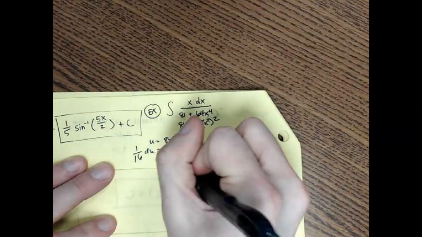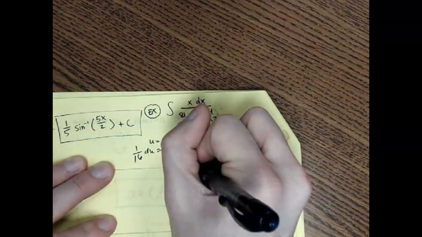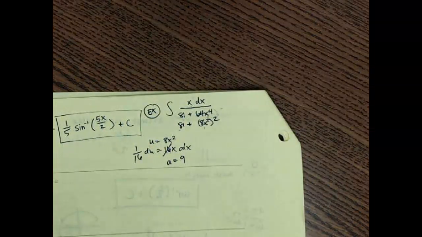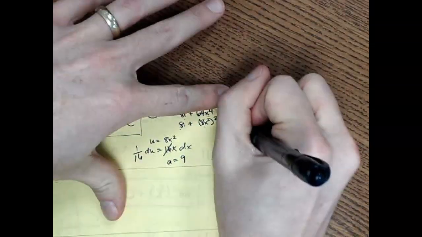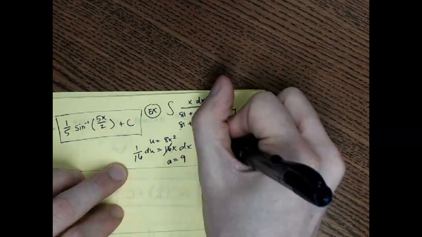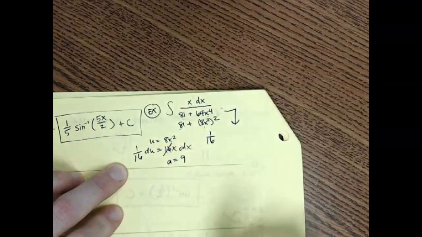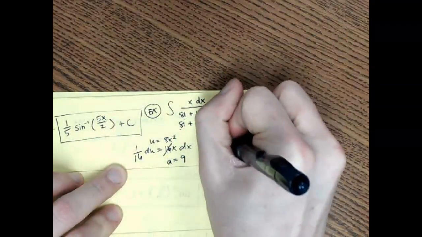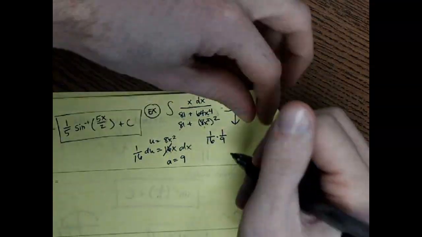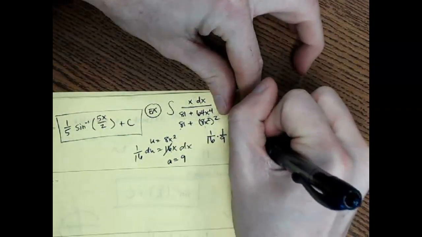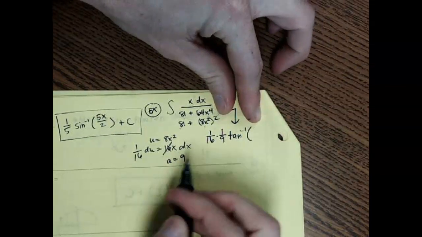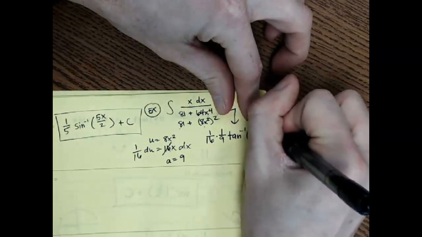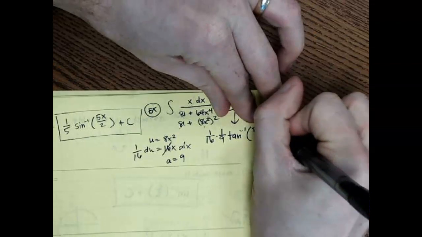The a value here, the square root of 81, the a value is 9. So when I integrate this, I'll do it down below, you have the 1 over 16, which kicks out because of the u sub. You also have a 1 over 9 that kicks out because of the 1 over a. And then we'd have this tangent inverse u over a. So we'd have 8x squared over 9, plus c.